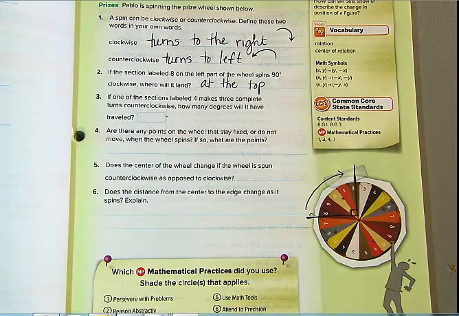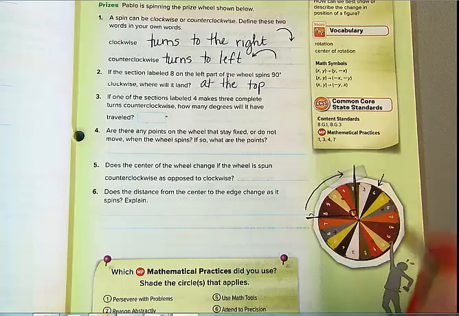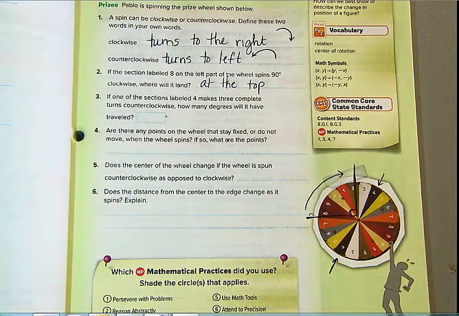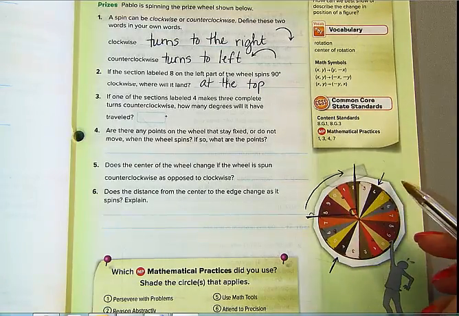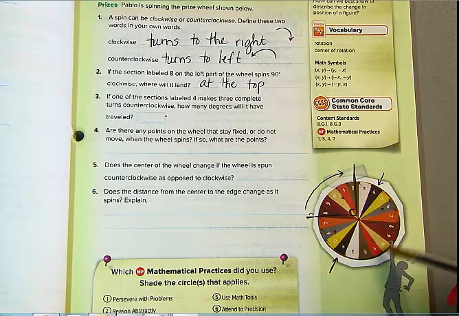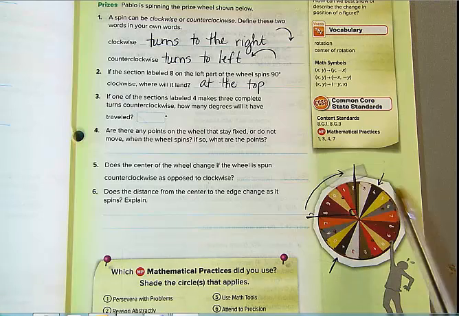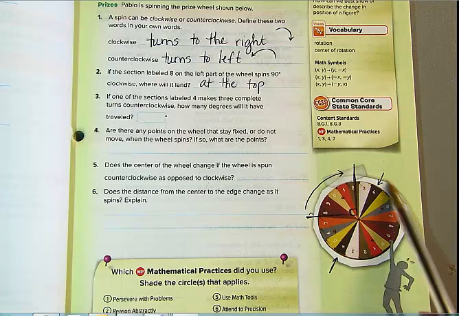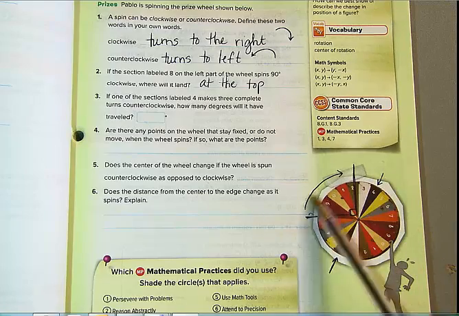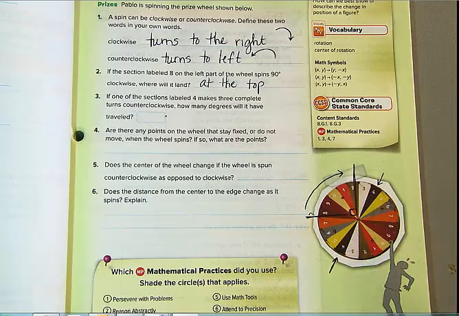Now it says if one section labeled 4, here's a section labeled 4, here's a section labeled 4, one of those sections makes 3 complete turns counterclockwise. So it's going this direction, 3 complete turns. And in a circle, how many degrees are in a circle? Well, there's 360. So if I do 360 three times, there's 360, there's another 360, and finally a third 360.